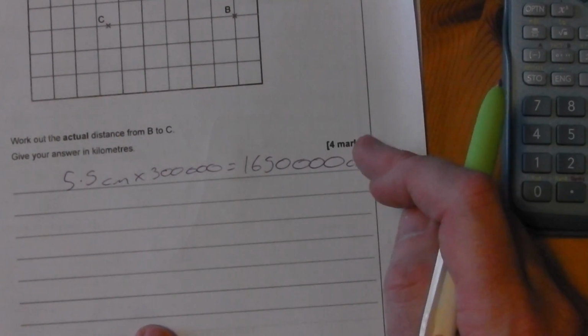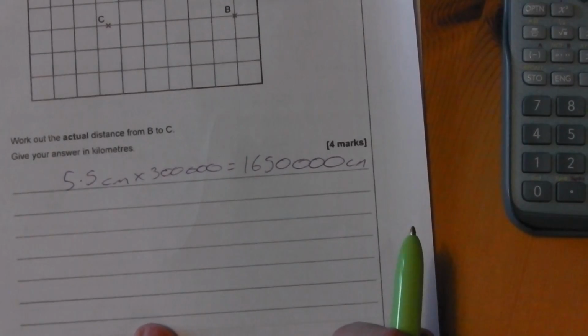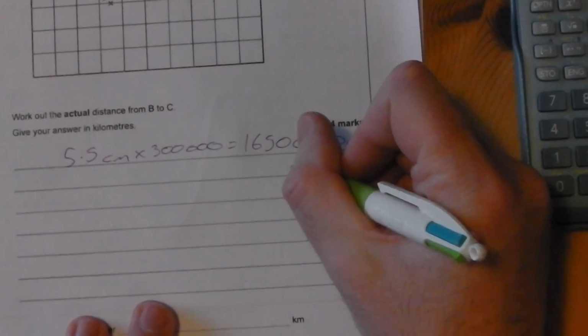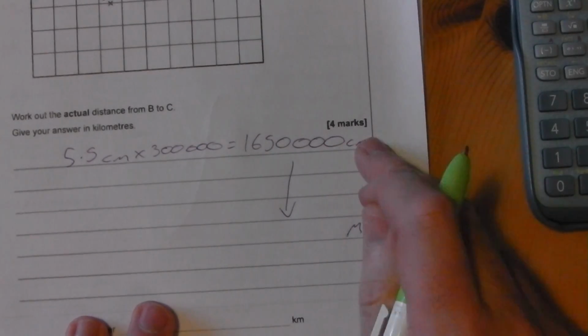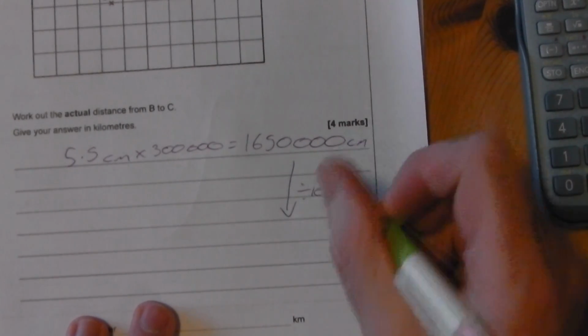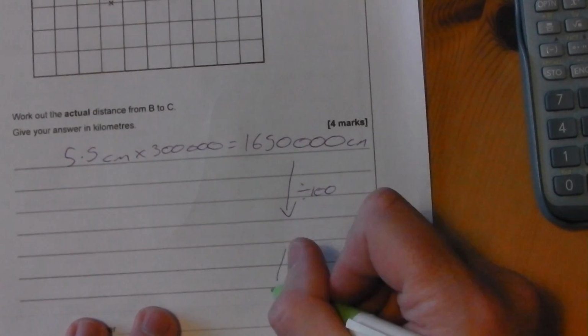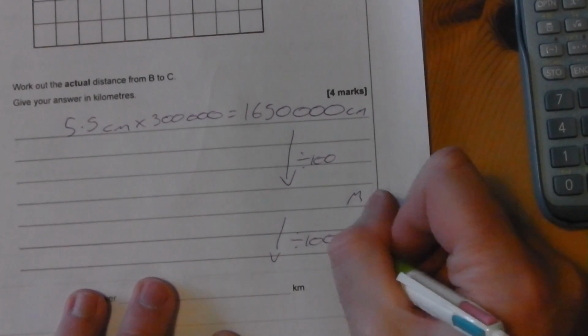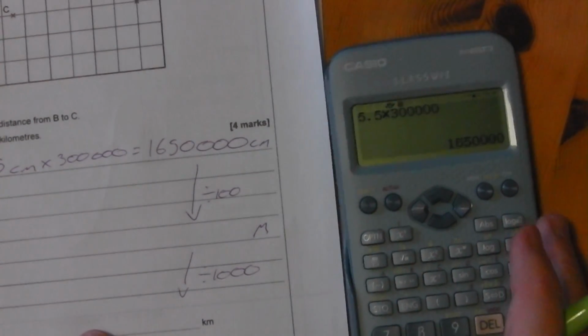Now some of you may be able to go straight from centimetres to kilometres, but I'm going to go the middle point, I'm going to go metres in the middle. So first off, I know there's 100 centimetres in a metre, so I'm going to divide by 100, and then I know that there's 1,000 metres in a kilometre, so then I'm going to divide by 1,000. So same again.